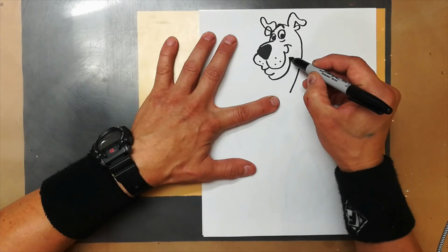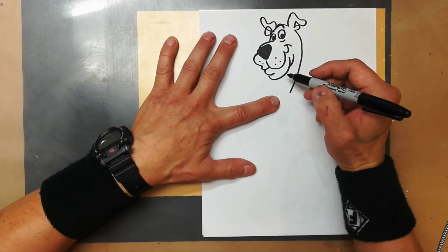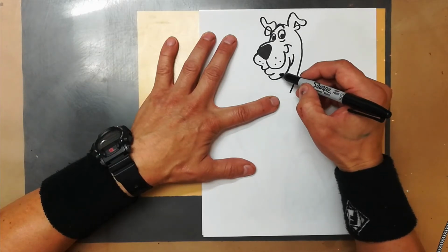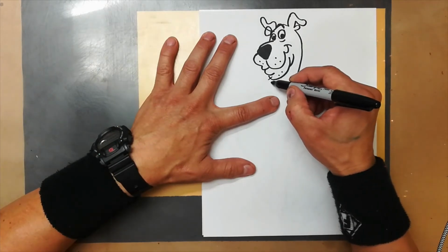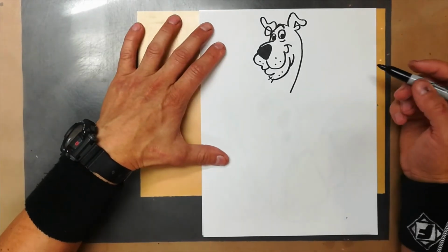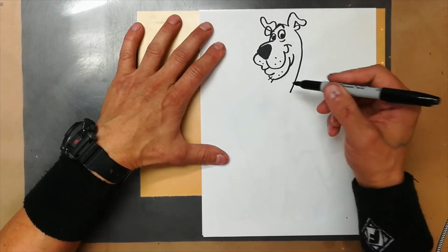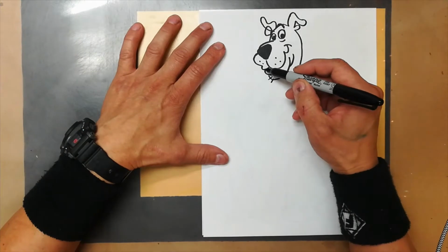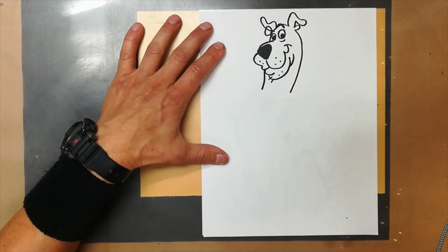One curved line, come back down. Another curved line. Two little dots here. And then 2 hairs. The other side of the neck will start here, come down and stop. The collar.